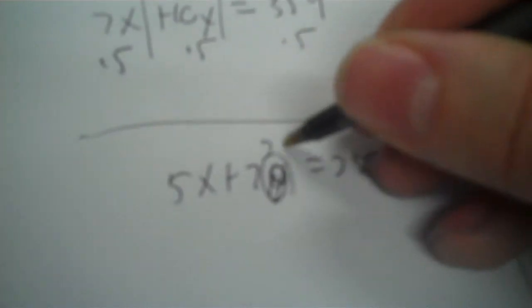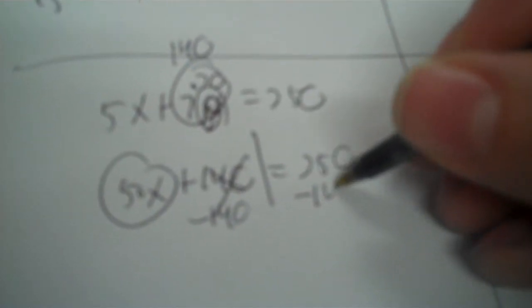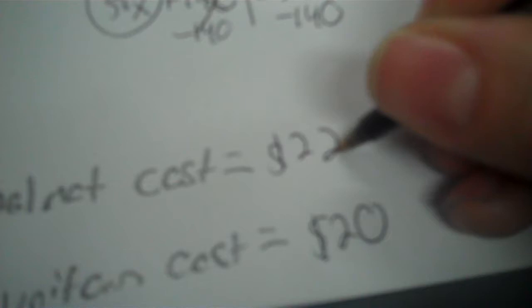Okay, now write your first equation. 5x plus 7y equals 250. So 20 replaces the y. So instead of 7 times y, it's 7 times 20, which is 140. So we have 5x plus 140 equals 250. So minus 140, minus 140, and that's 110. So 5 times x equals 110. Then you divide each side by 5, and x equals 22. So the helmets cost $22.